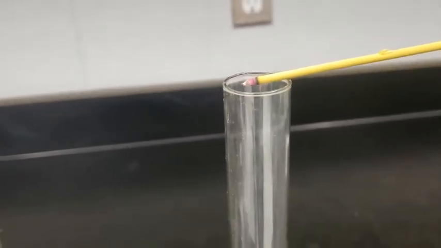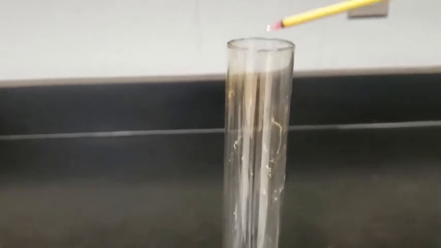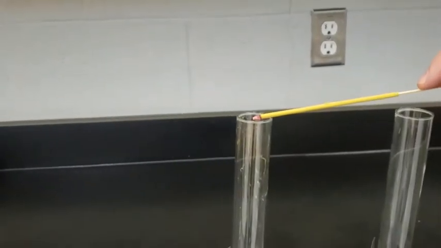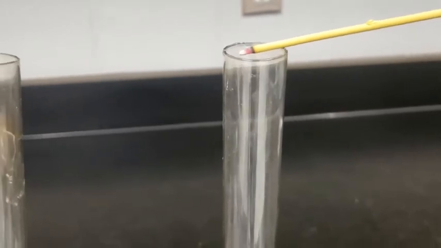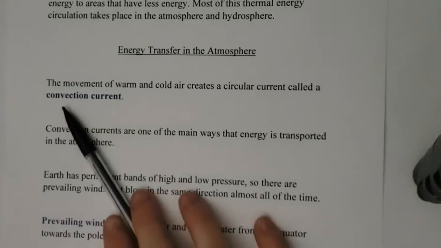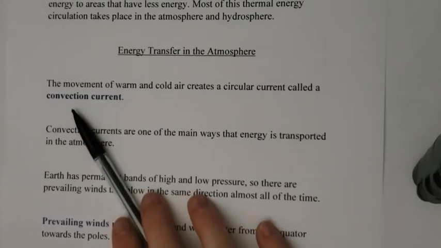So why this is happening is on this side, we have warm air, and it's pushing up. Warm air rises, and there's smoke going up. On the other side, there's no warm air, it's cold air. So cold air sucks down. Cold air goes down, and it's hard to see through the glass, but it comes across, there's a little bit coming to the candle, and then it comes back up this chimney. So convection is just warm air rising and cold air sinking.